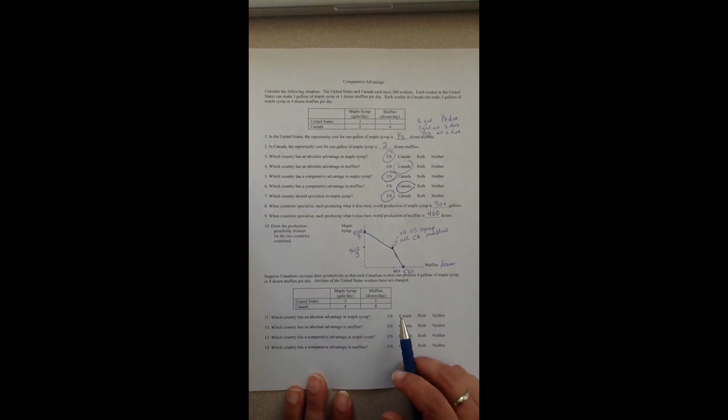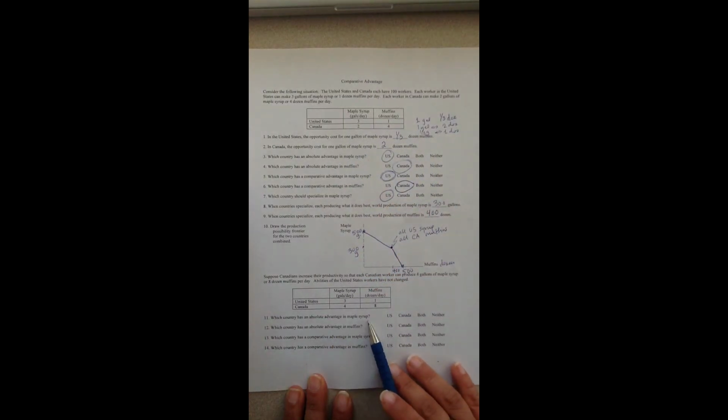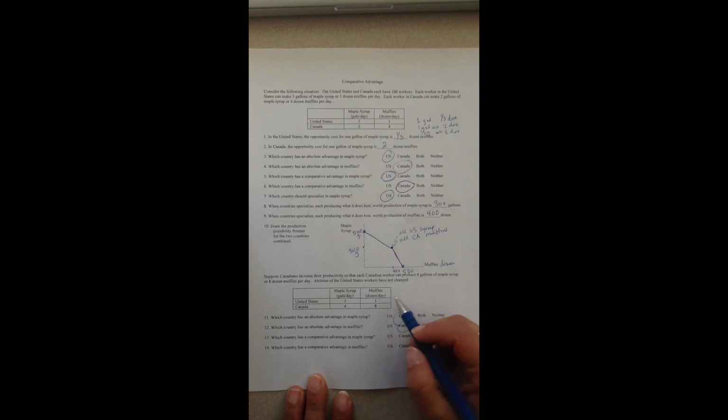Now here we've changed the numbers. We made the Canadians more capable, right? We just doubled them from 2 to 4 and 4 to 8. So absolute advantage in syrup is now Canada, because 4 is bigger than 3. And absolute advantage in muffins is still Canada, because 8 is bigger than 1. But the comparative advantage still hasn't changed, right? The US hasn't changed because they haven't changed at all.